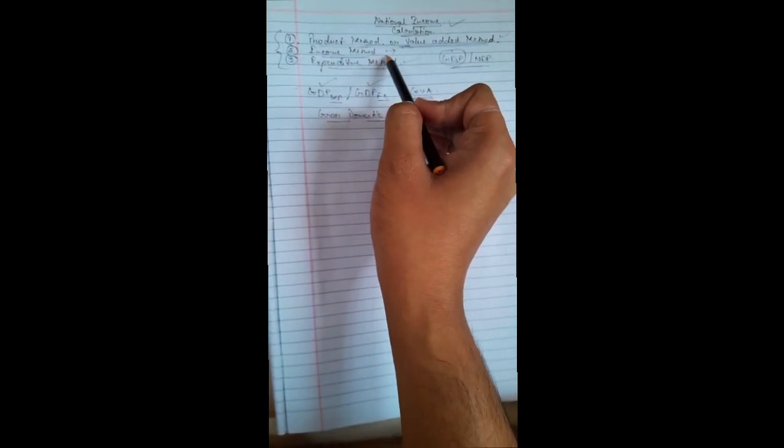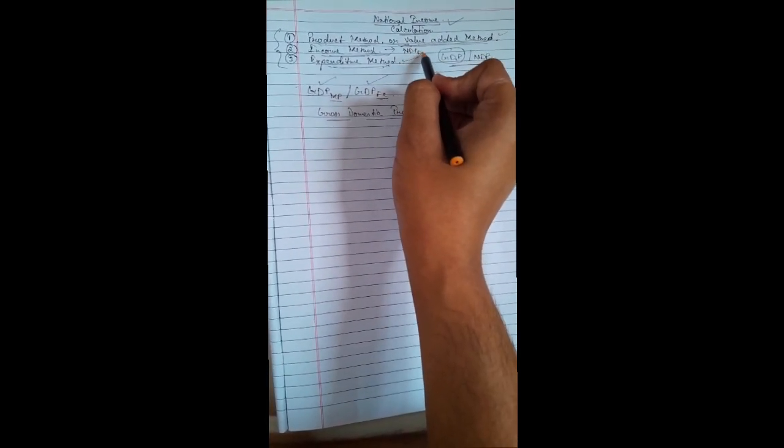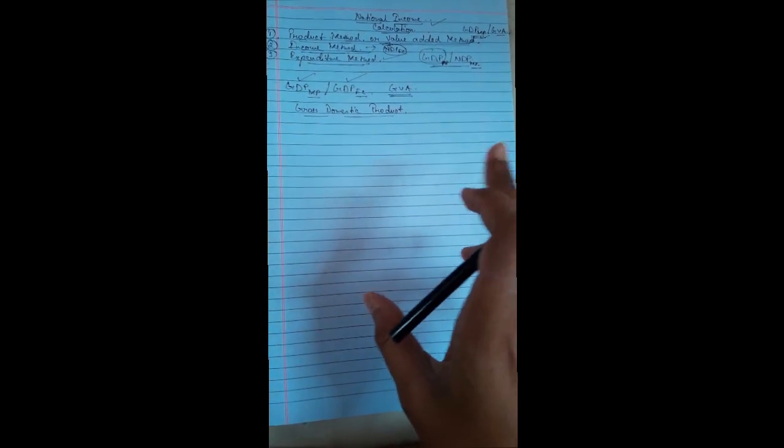in the expenditure method. And in the income method, we will always get NDP at FC, factor cost. Okay, this we are going to get. Here we can get GDP at FC, GDP at MP, and NDP at MP. These two we can get. Okay, and here in case of the product method, we will always get GDP at MP, or GVA, gross value added. Okay, these are the detailed things. I'll touch that in the next part.